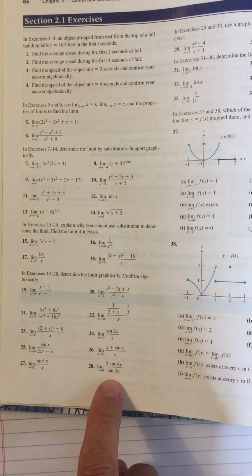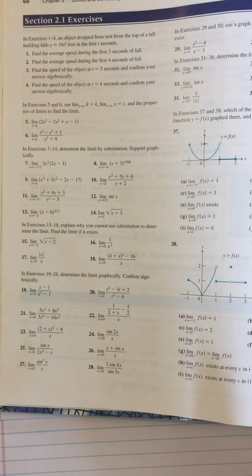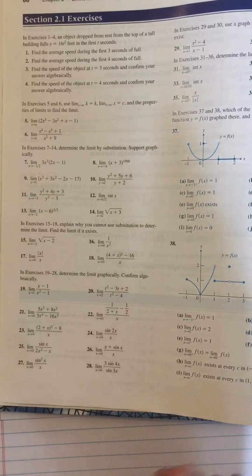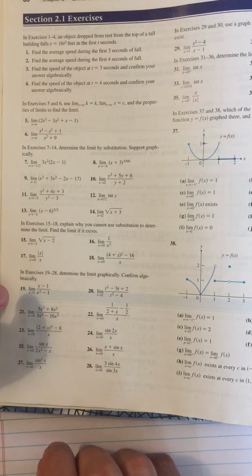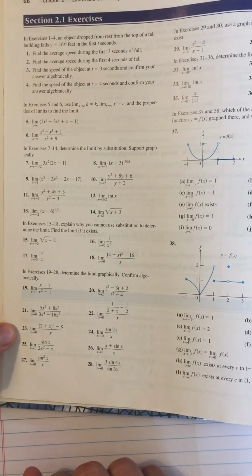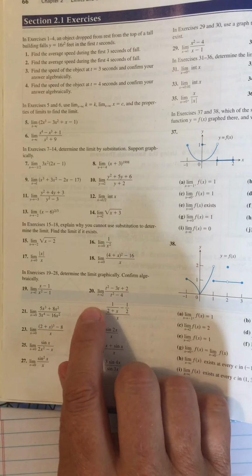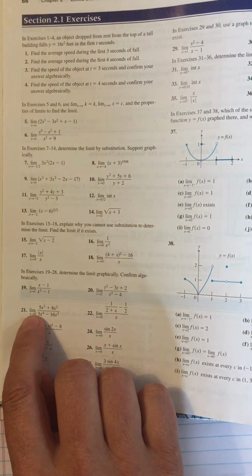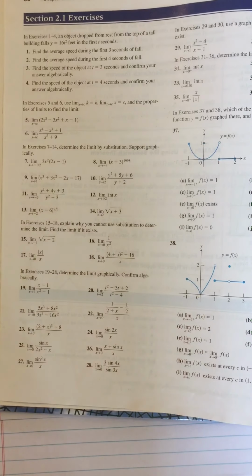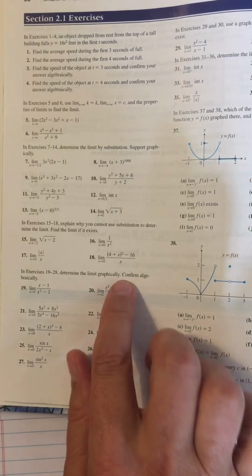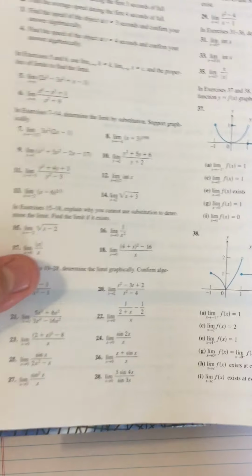Notice that 24 through 28 all have sine in them, so we're going to need a completely different technique. But for these, number 18, 20, 22, or for you doing your homework, number 19, 21, 23, those are all rational limits. So it's a limit of a rational function, and the limit point is a real number. We're going to later do some where the limit point is not a real number, but for now, these are real numbers.